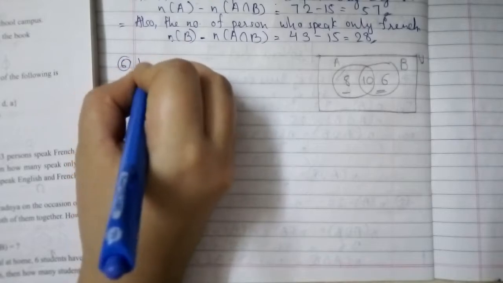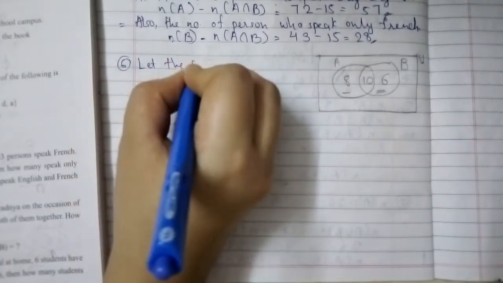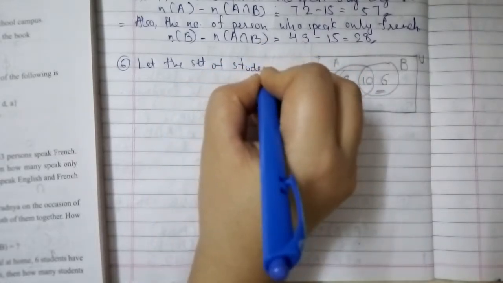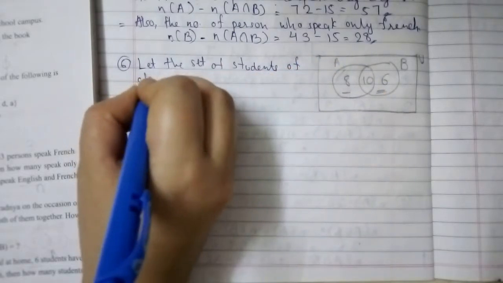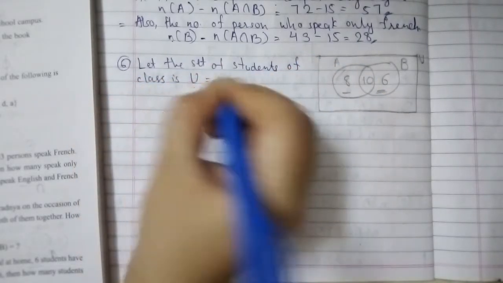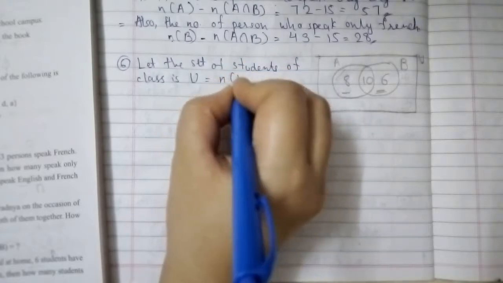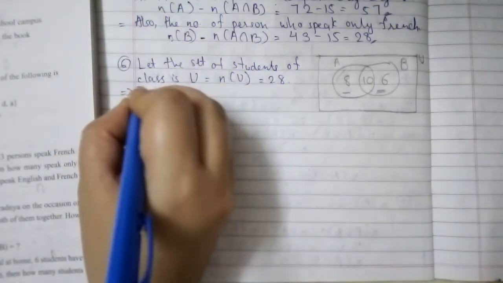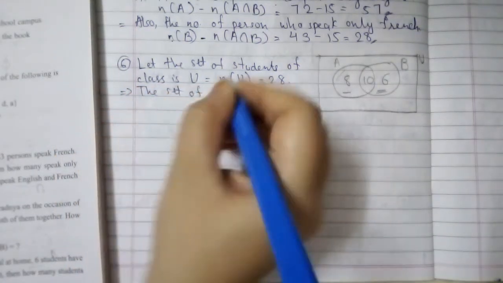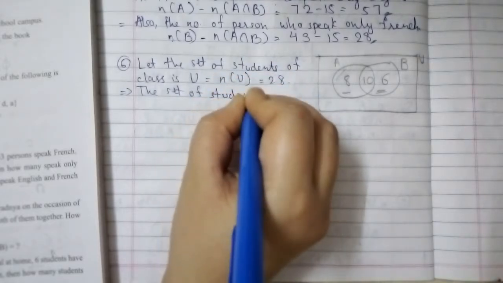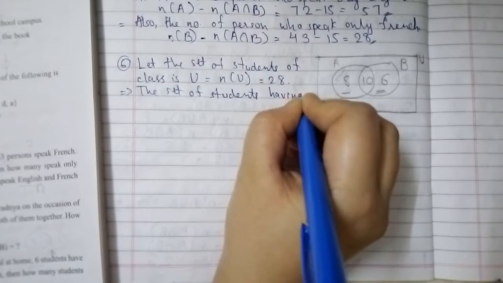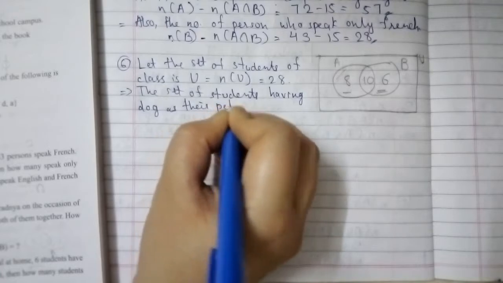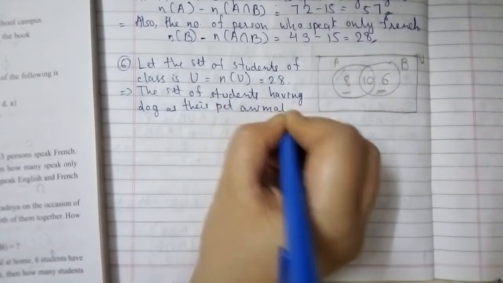Let the set of students of the class be U, that is, the universal set. The total number of students in the class is the number of elements in the universal set, that is 28. Next we will write the set of students having a dog as their pet animal. It will be A.